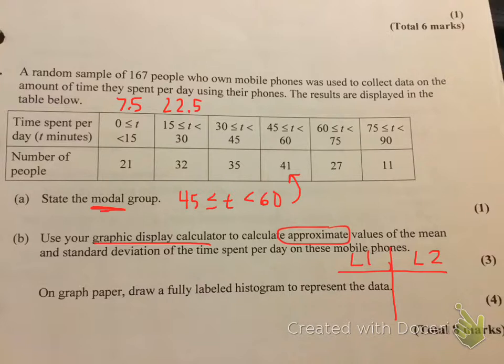You might see a pattern. We're adding 15 here every time. And keep adding 15. And so we don't know the individual values, so we're estimating by using a midpoint. So this is going to be your list 1.